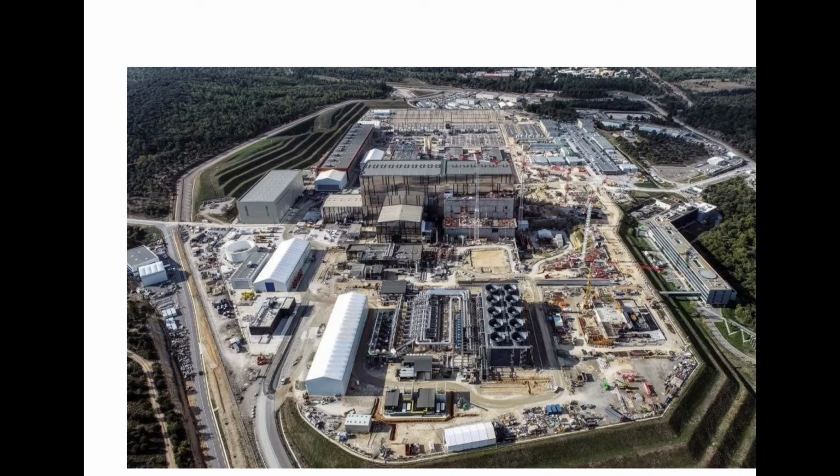And the reason I ask this is because we're actually building these. This is the facility that houses ITER. I actually don't know what the acronym stands for. Something. It's a fusion reactor.